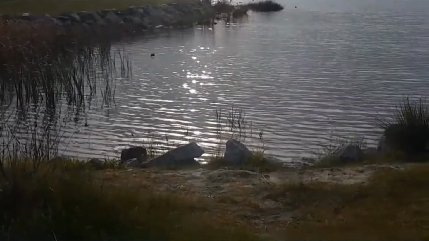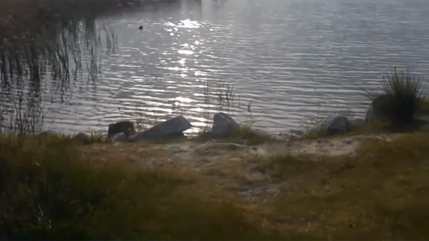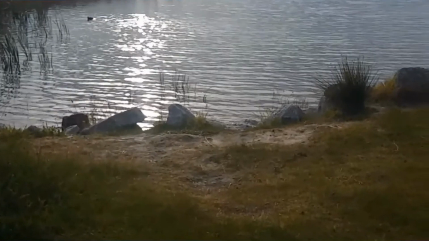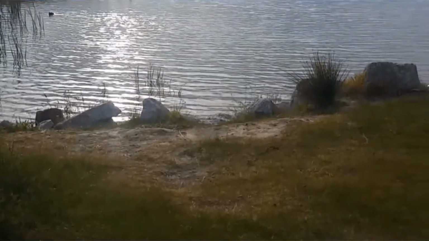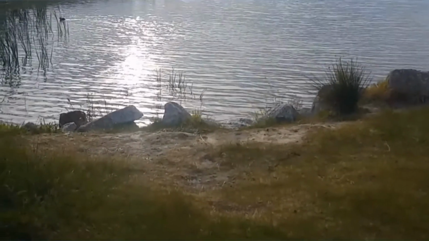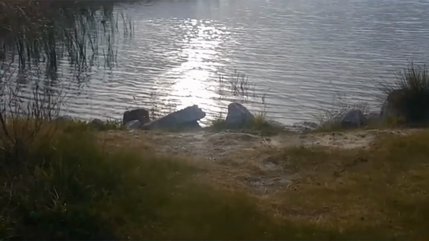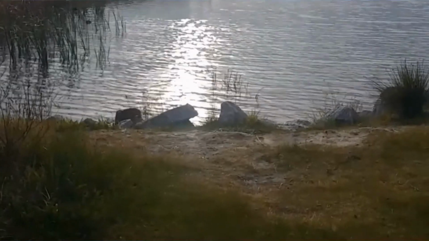And so here's our first little video. It's just taken with my phone. It's nothing over the top. The first thing that comes to mind when I see this is noticing the movement, those ripples on the water.